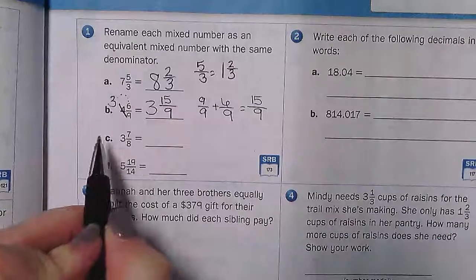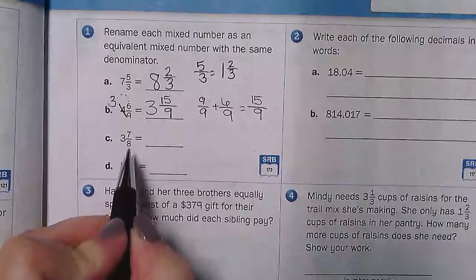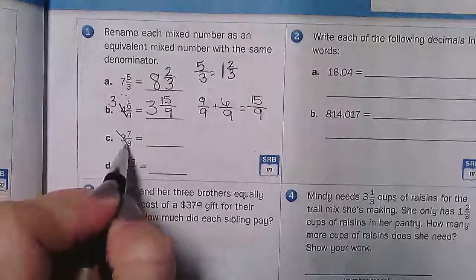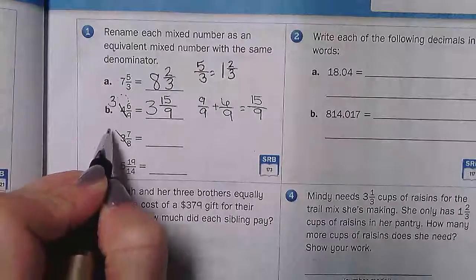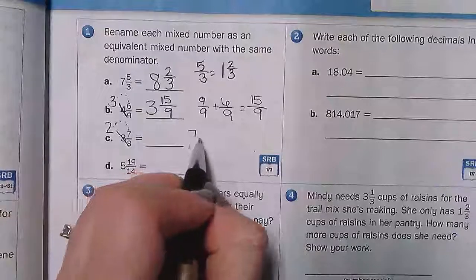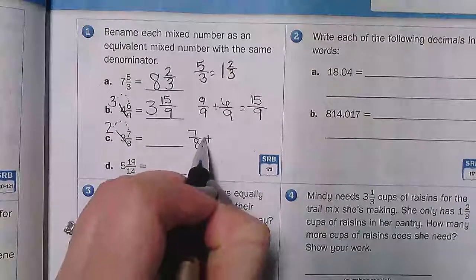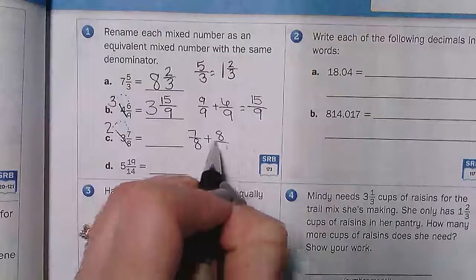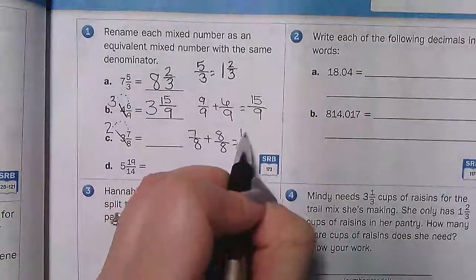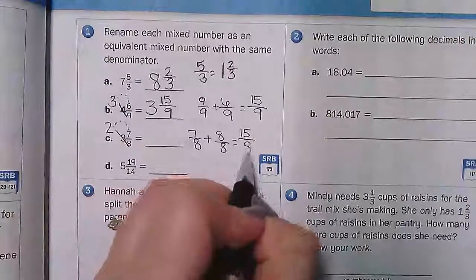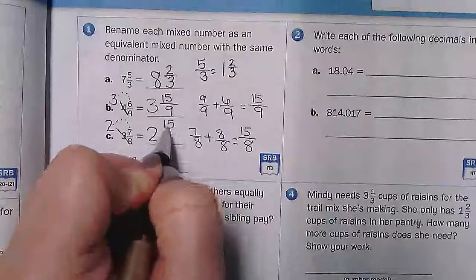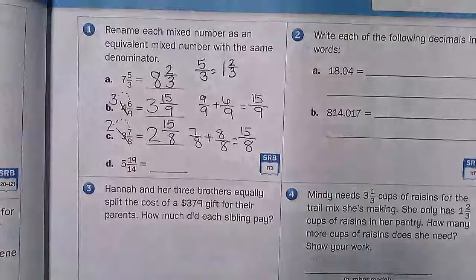I'm going to do the same thing with C. 7/8 is not improper, but I can borrow 8/8, because that's a whole number, I'm borrowing a whole number, and I'm going to give it to the 7. So I had 7/8, but I borrowed and I took a whole, so I took 8/8, and I'm giving it to that 7/8. 7 plus 8 is 15/8. I still have my 2, so I have 2 and 15/8. Okay?